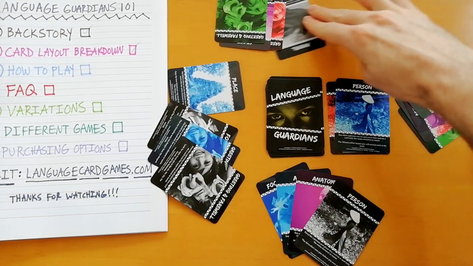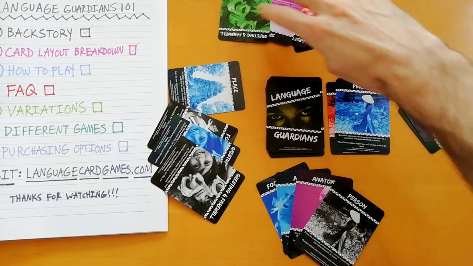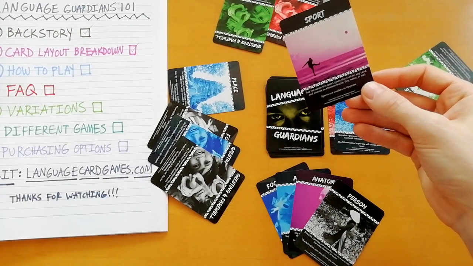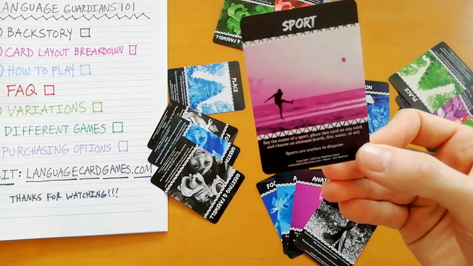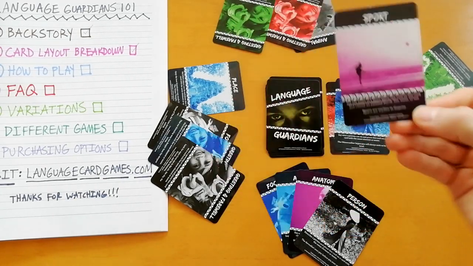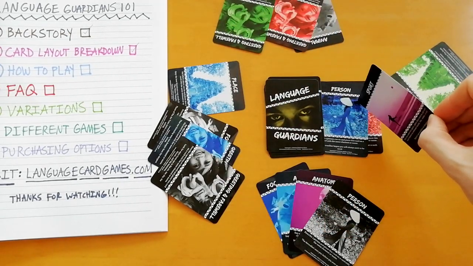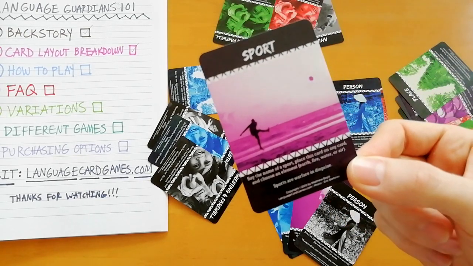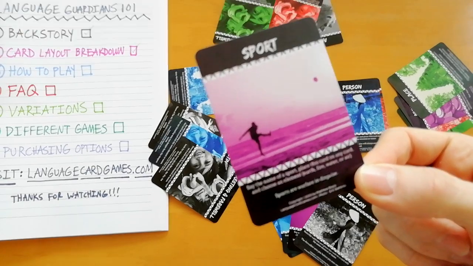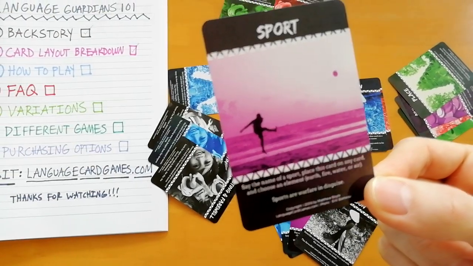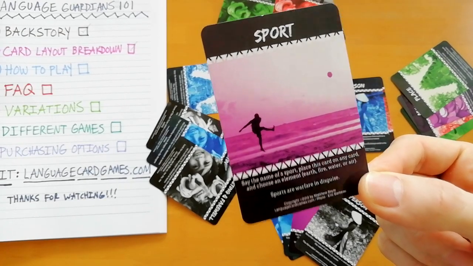So the next person doesn't have a person, they don't have a blue, but look, they have a wild card, this pink color one. Say the name of a sport. Place this card on any card. In other words, it doesn't matter what's the name of the card that's here or the elemental color. The wild card can be put on anything. Say the name of a sport, place this card on any card, and choose an element. So I get to choose whatever element I want.